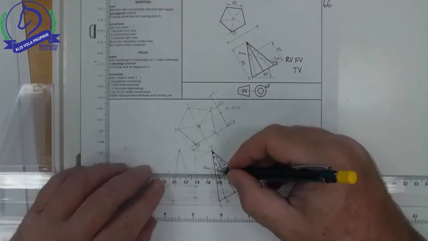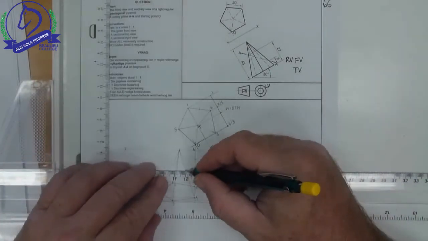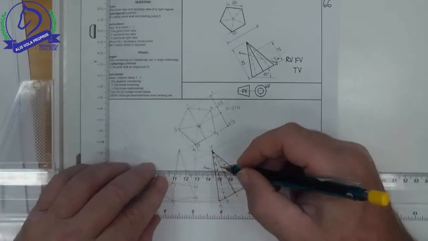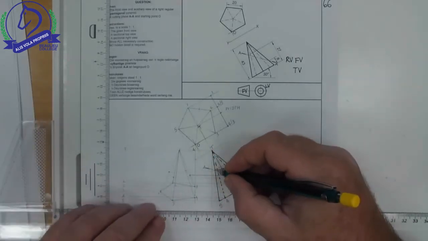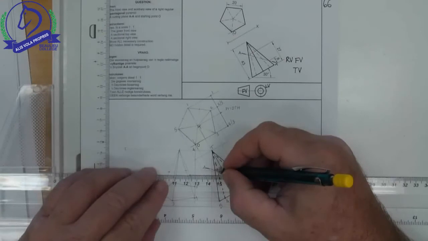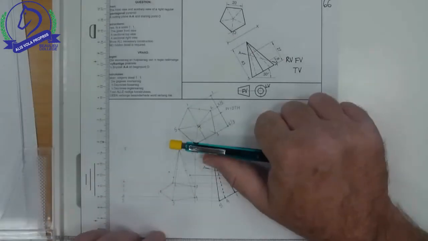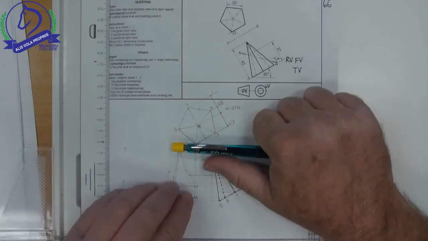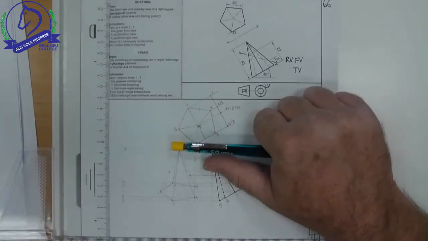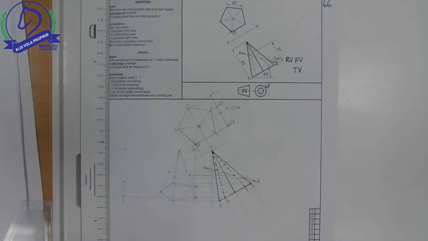So I project that to cut line 4. And lastly, line 5. Please remember this part is gone, so that's why I'm going to be seeing that inside little piece there. Now it's a matter of trying to join those points up.